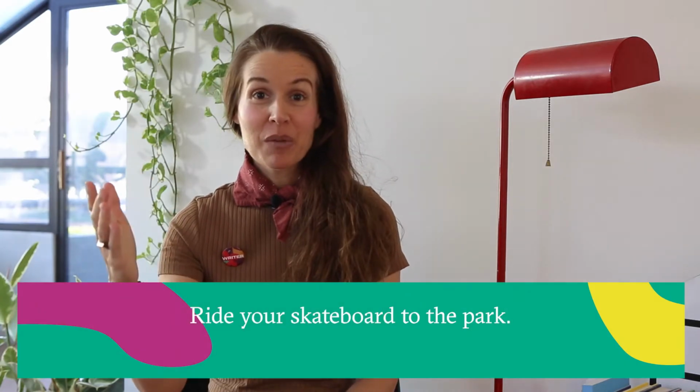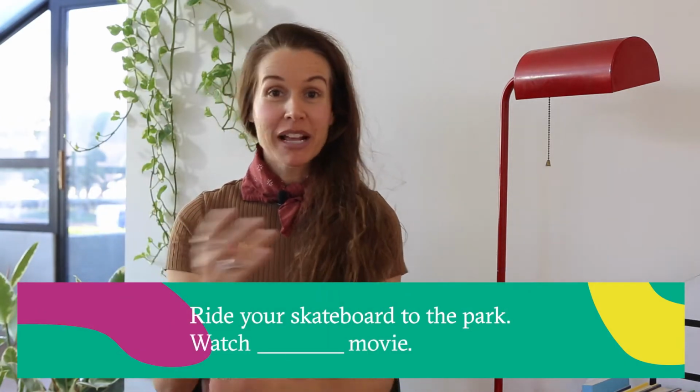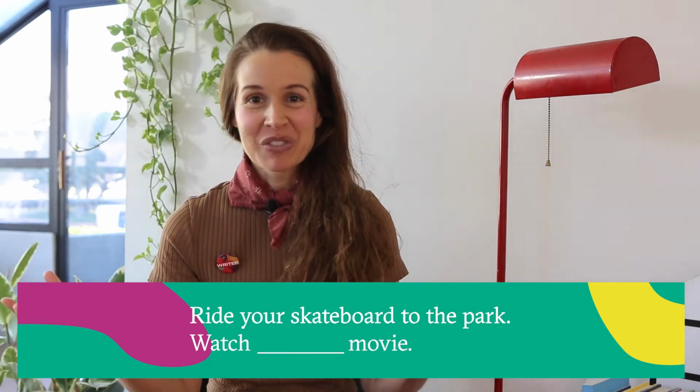Some other examples of instructions using the second person would be ride your skateboard to the park, or watch a particular movie, whatever your favorite movie is that would make a perfect day for you. What are things you've really enjoyed doing on days before? What is something that you've always wanted to do and have never been able to do? And then you might also add some things that are totally wild and even impossible, like visit a museum on Mars. So I encourage you to write a list of 10 things that are instructions for how to have the perfect day according to you.